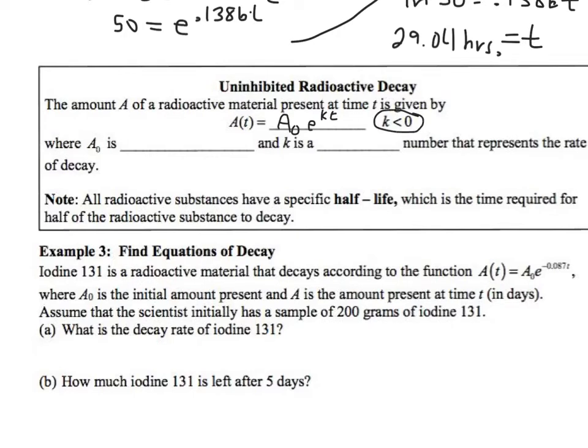Since k is less than 0, this is going to be decaying. And A0 is the initial amount, just like always, it's how much you start with. And k is going to be, in this case, a negative number that represents the rate of decay.